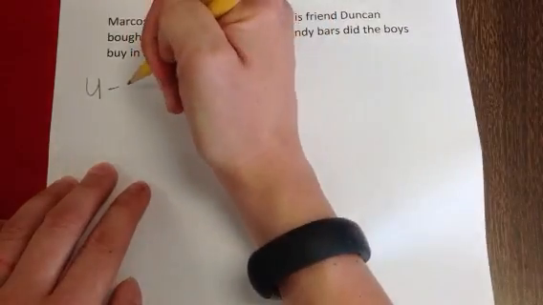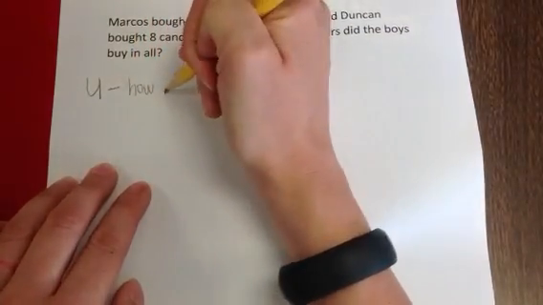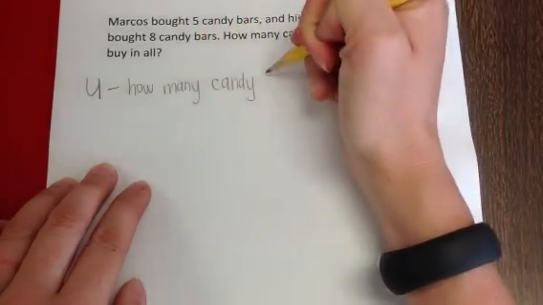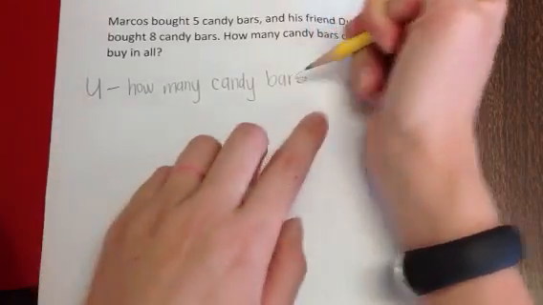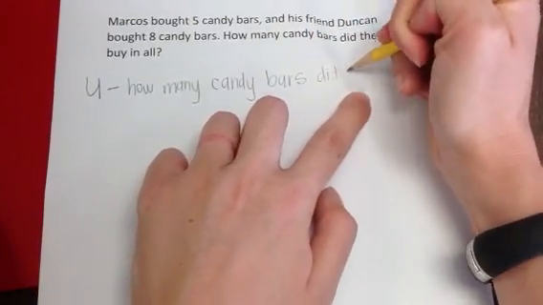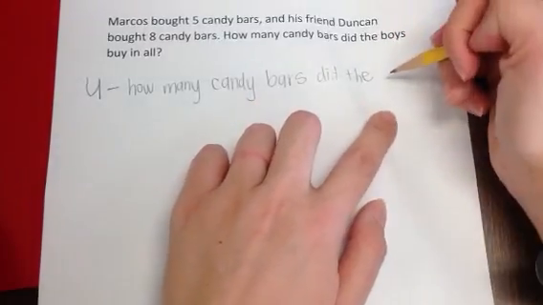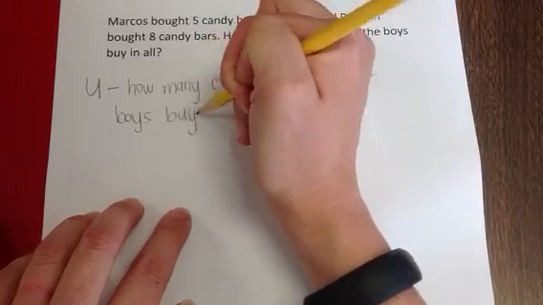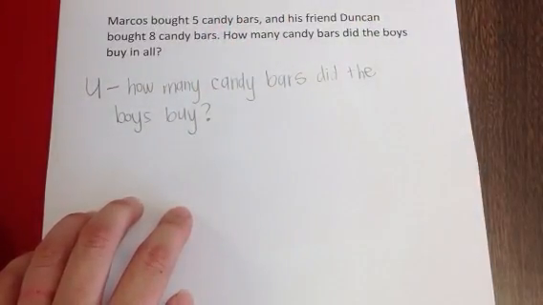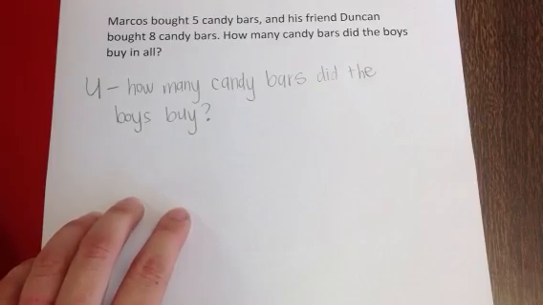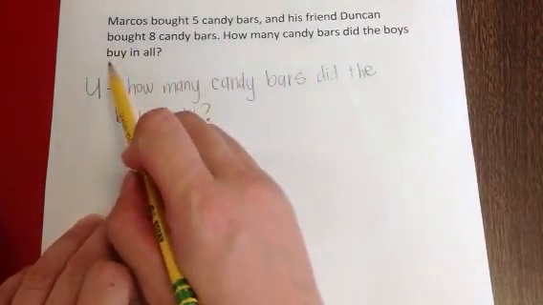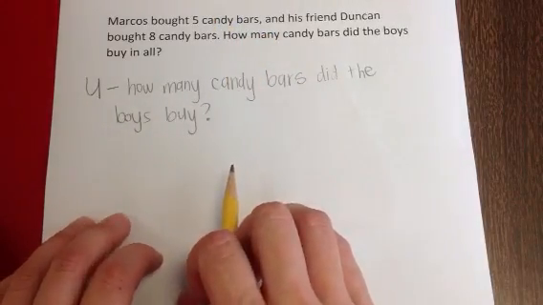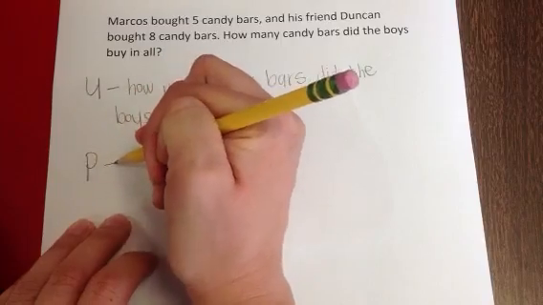So maybe I can say, how many candy bars did the boys buy? Okay. How many candy bars did the boys buy? Just restating what that said. I could even copy it if I wanted to, but this makes sense in my brain a little bit better. I'm ready for the next step.